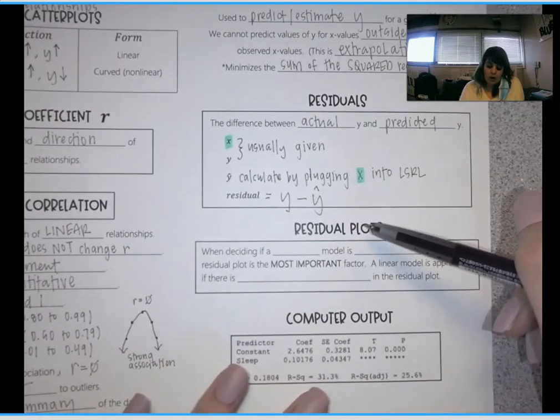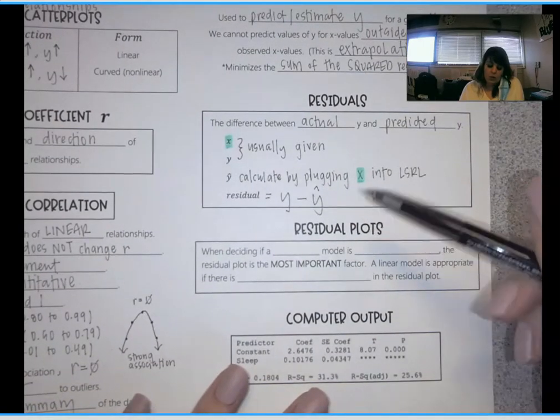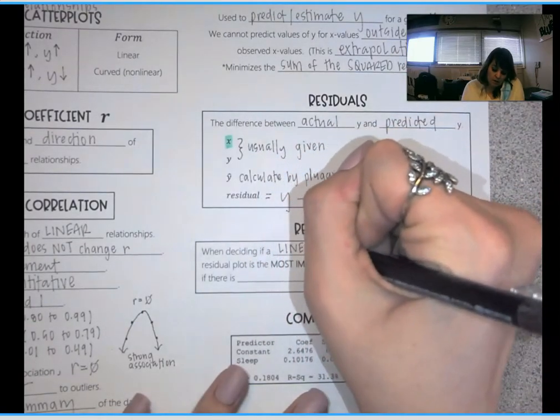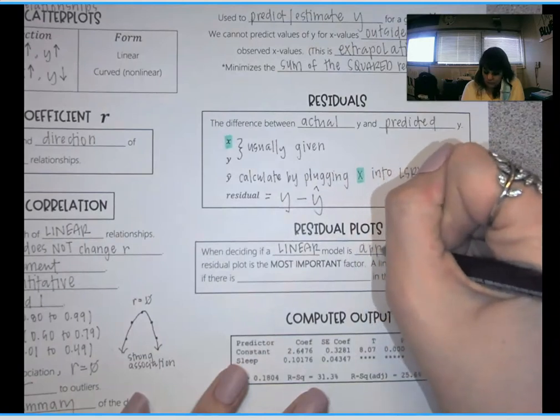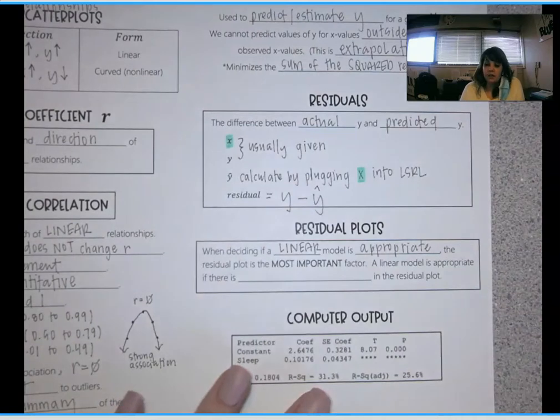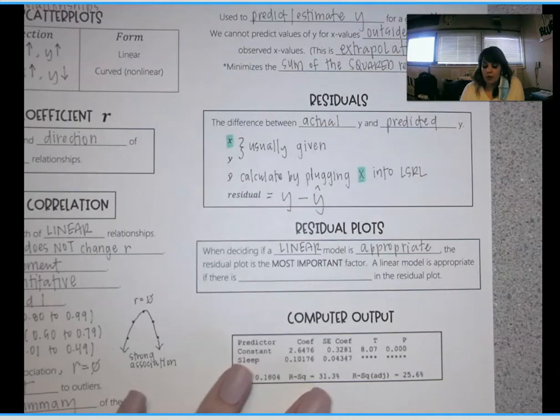Residual plots are the most important tool for deciding if a linear model is appropriate. If you are being asked to determine if you should use linear regression, or if the linear regression was appropriate, what you are looking for is the residual plot. It's the most important deciding factor. If they ask you if a linear model is appropriate and you don't say something about the residual plot, you will get the question wrong.